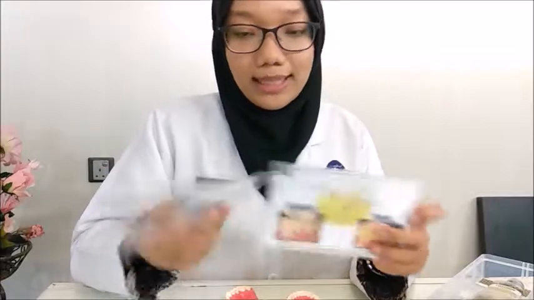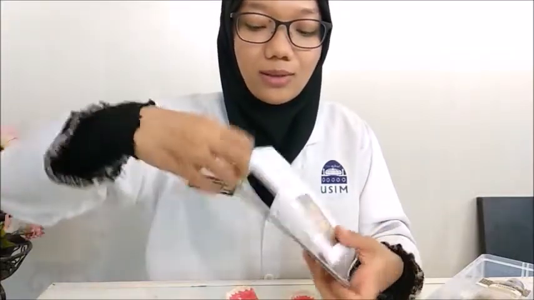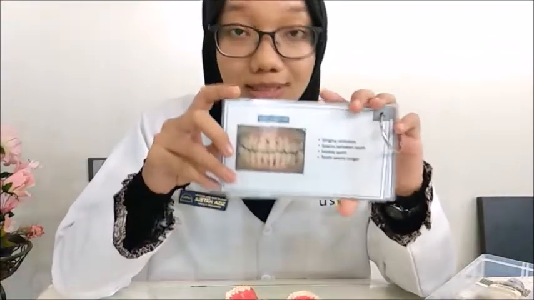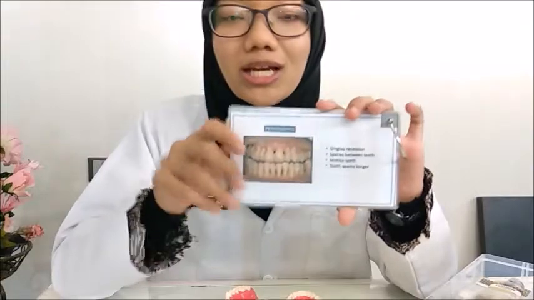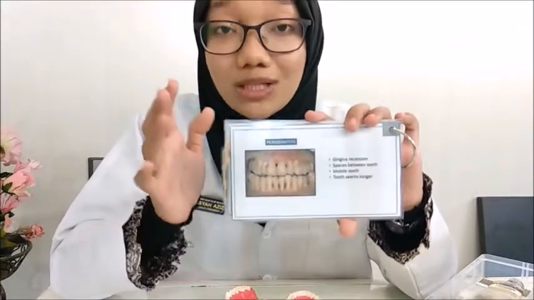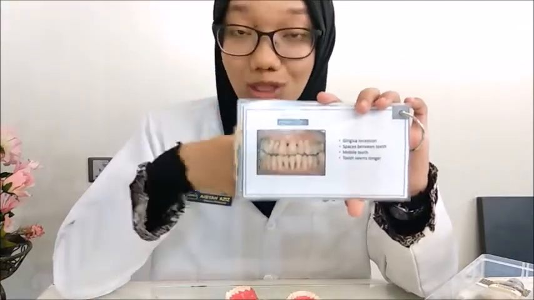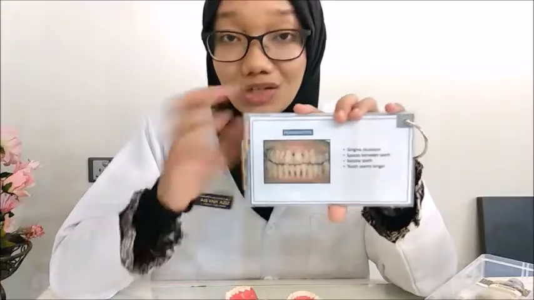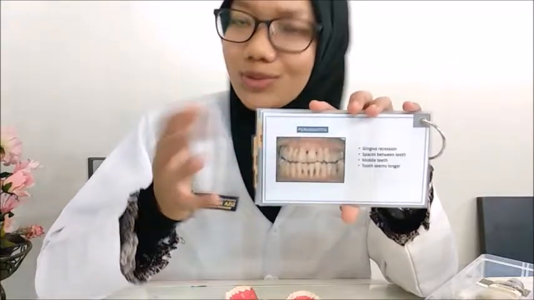So what is actually meant by both of these? When we call it gingivitis, it is actually inflammation of the gingiva. As for periodontitis, what makes it different from gingivitis? When we say periodontitis, it is the inflammation of the periodontal tissue. Because we know that the periodontal ligament is actually the attachment of the tooth to the bone.